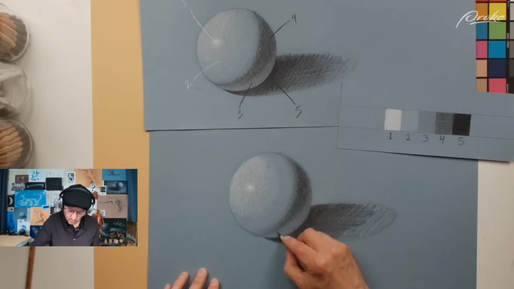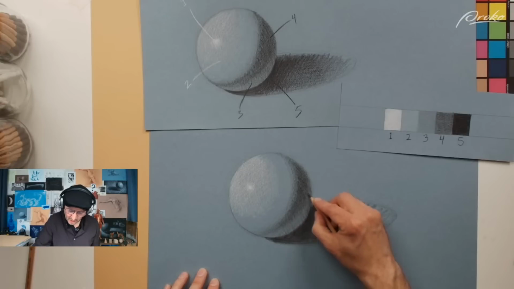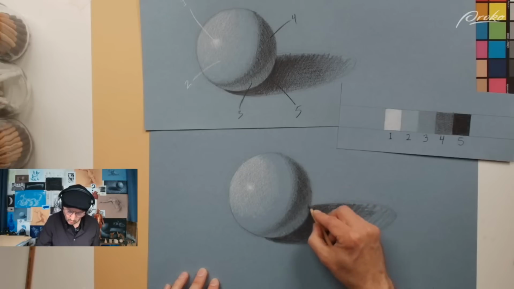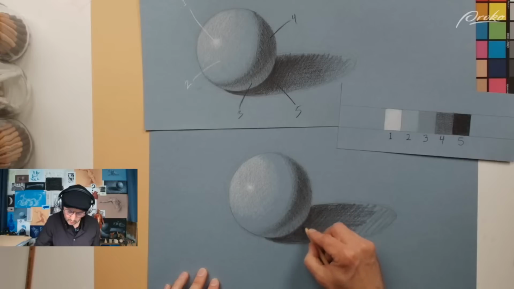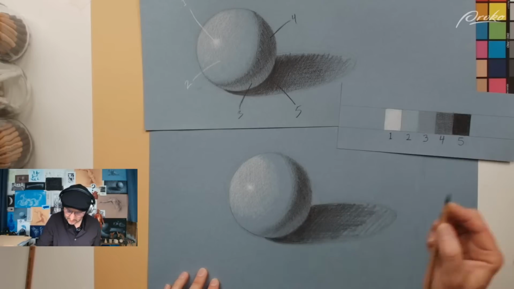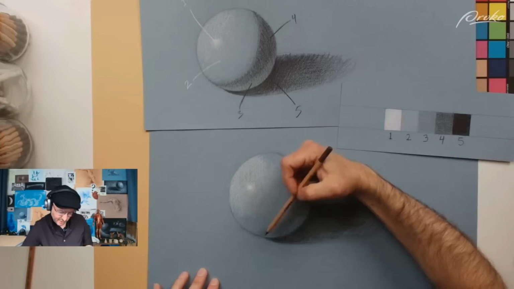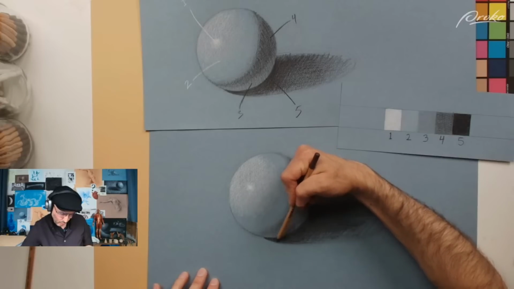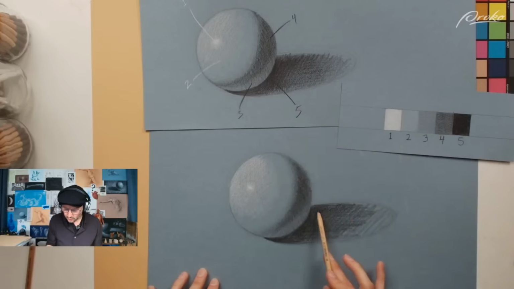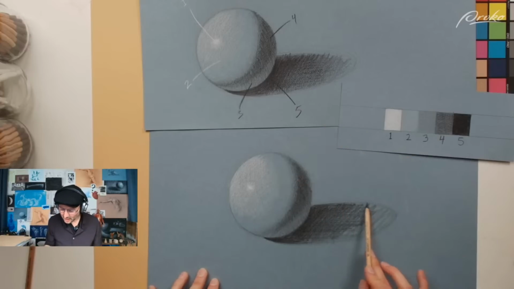The edge between the core shadow and the reflected light should be more diffused. So now I can go through and add that subtlety. I can pay attention to the edges of the cast shadow where it firms up right underneath the sphere, and the further away it gets, that cast shadow edge can start to soften.